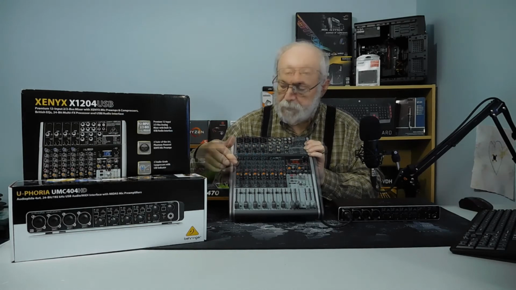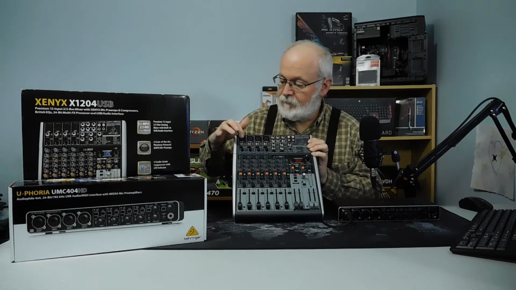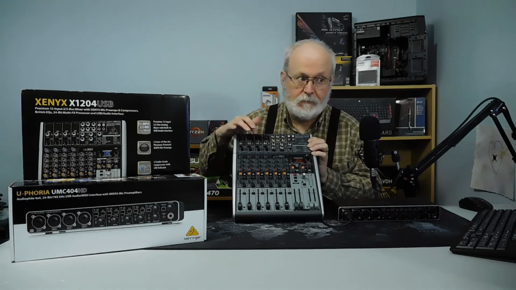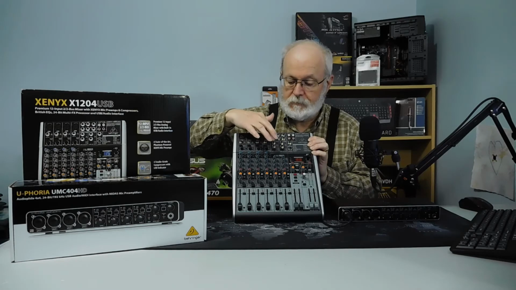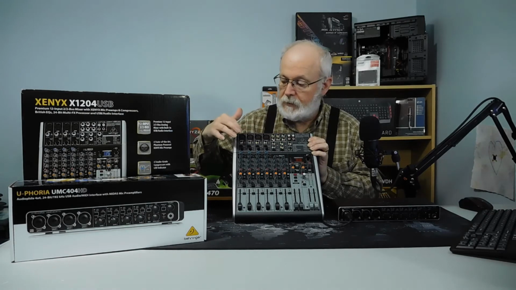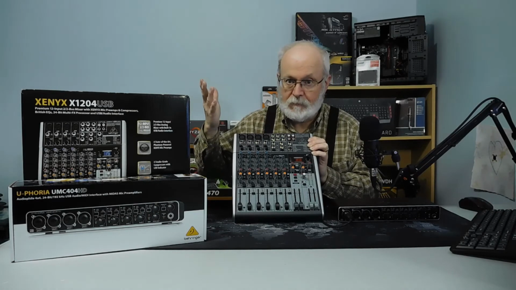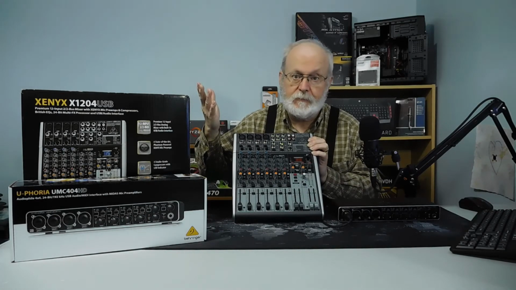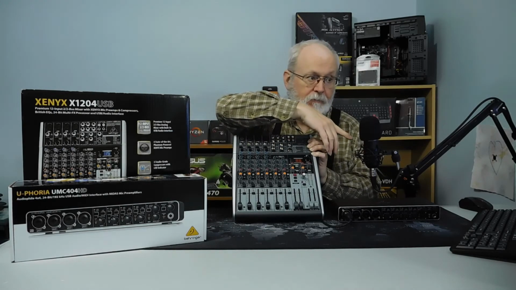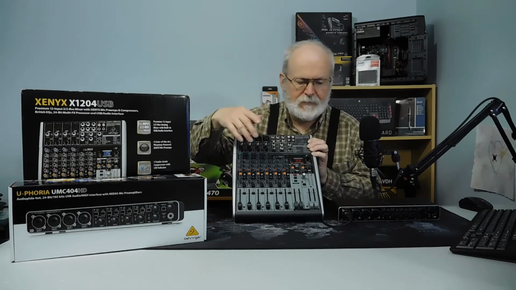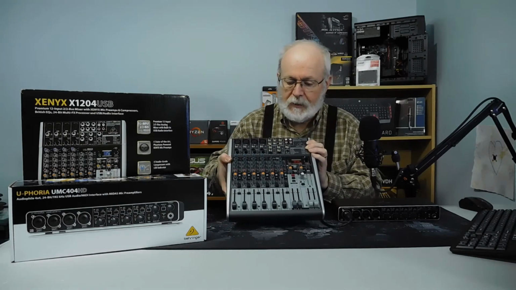This one has effects on it, whereas the smaller one didn't. And the other thing is it has 4 mic inputs as opposed to 2 mic inputs plus 2 stereo inputs. That's nice too. I like that, because I might want 3 microphones, since now I actually own 3: a lavalier mic, a desk mic, and my boom mic. Well, it's not really a boom mic, I guess I should say my desk arm mic.